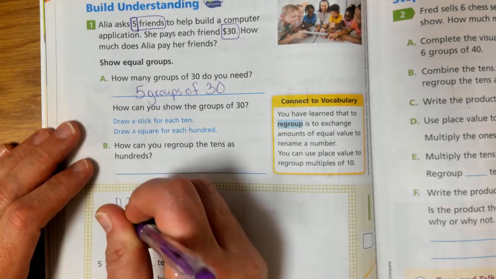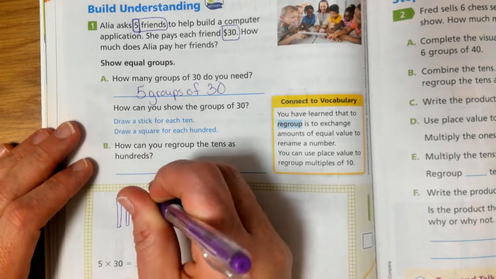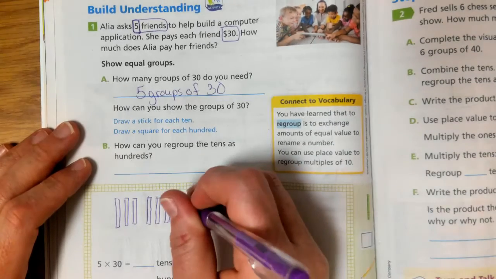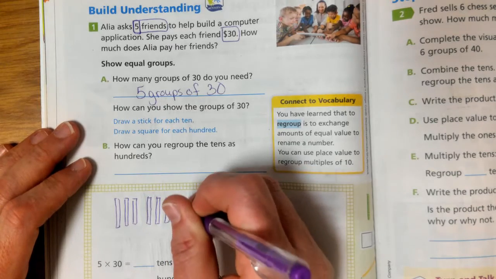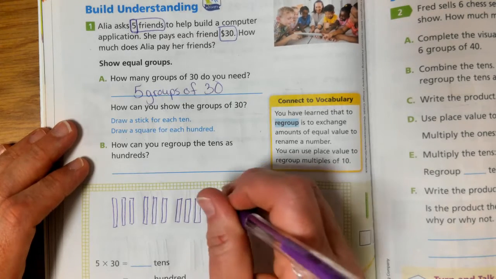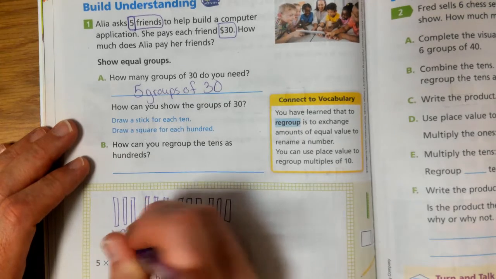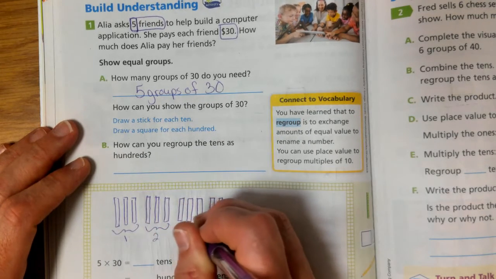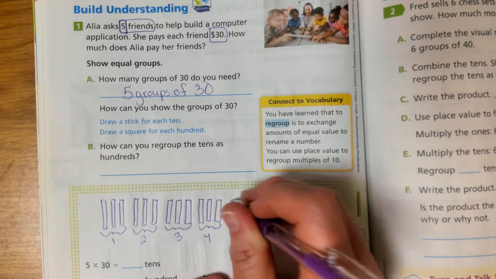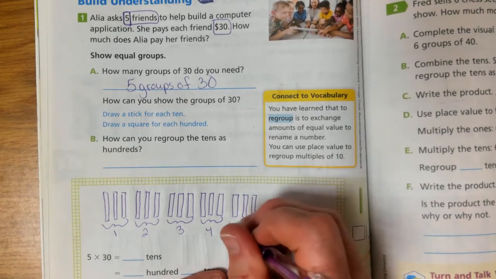So 1, 2, 3. There's one group. 1, 2, 3. There's 2 groups. 1, 2, 3. 3 groups. 1, 2, 3. There's 4 groups. And we need one more group of 30. And there's our 5th group.